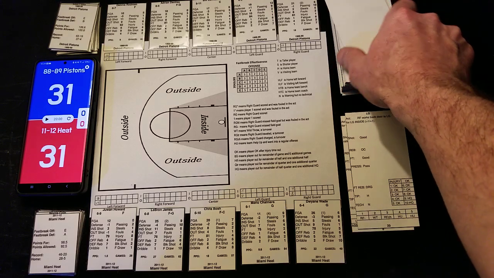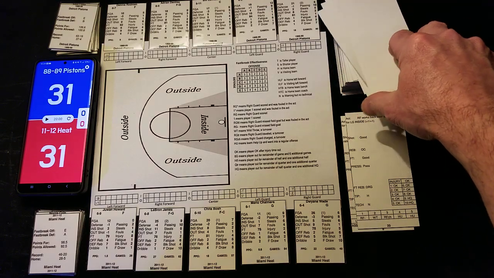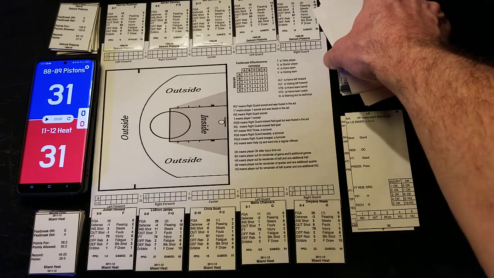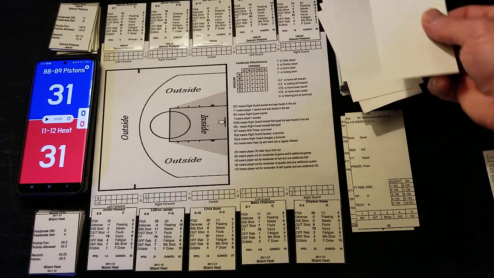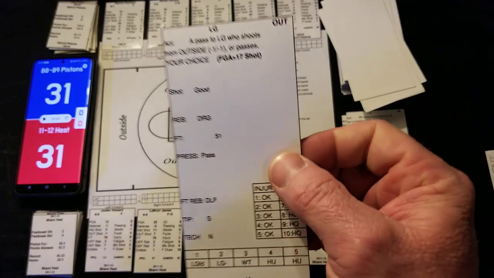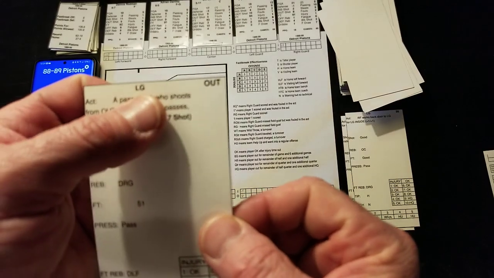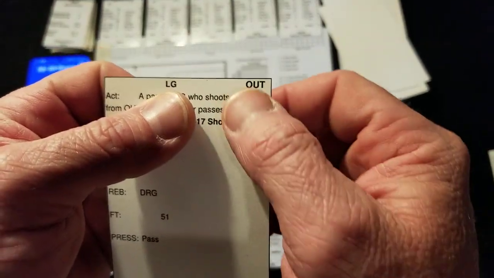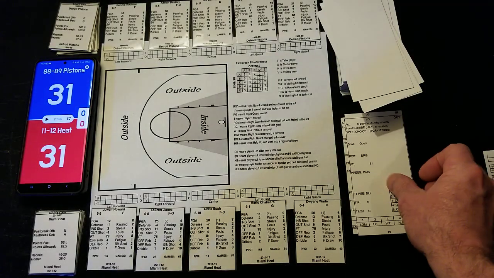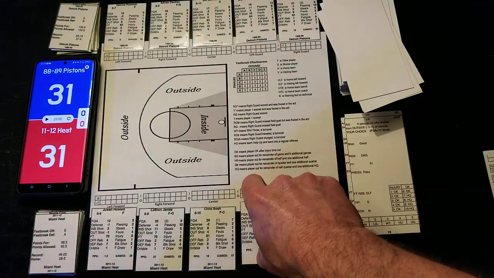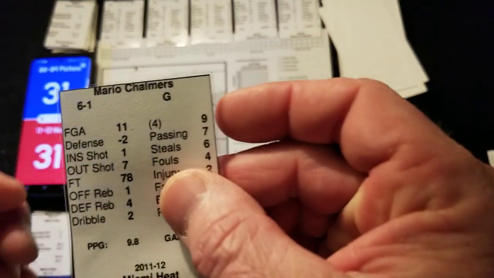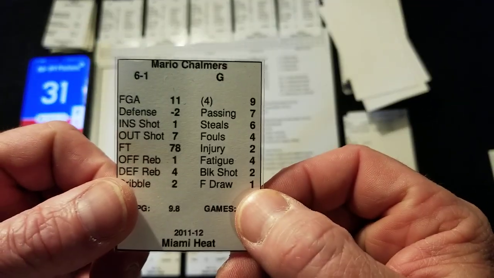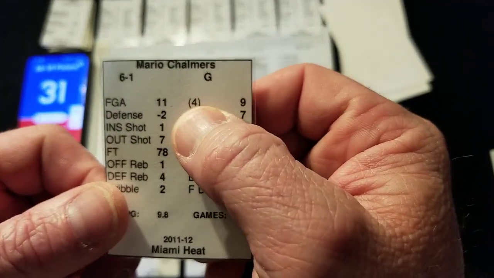Okay, so now Miami's coming back down with the ball. One thing, I still need to sleeve these just so that they pick up a lot easier. Okay, so the Heat with the ball, it's going to be left guard outside. Left guard outside is Mario Chalmers, and that's what he's working with right there. He can shoot it 4 times.